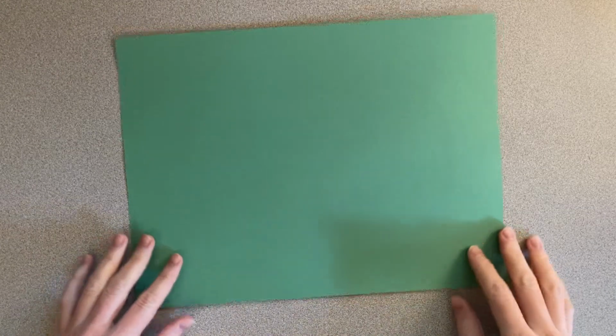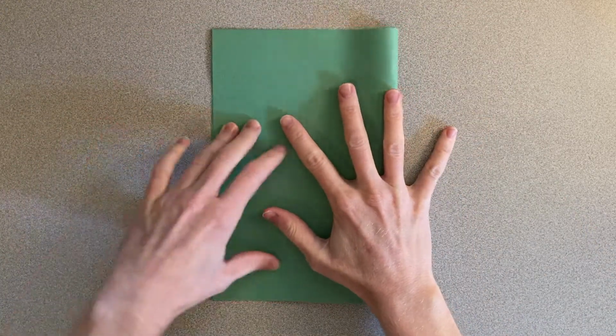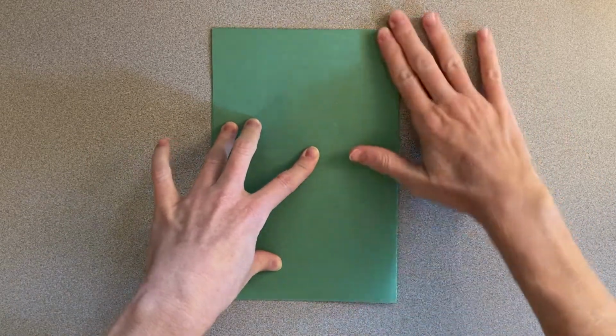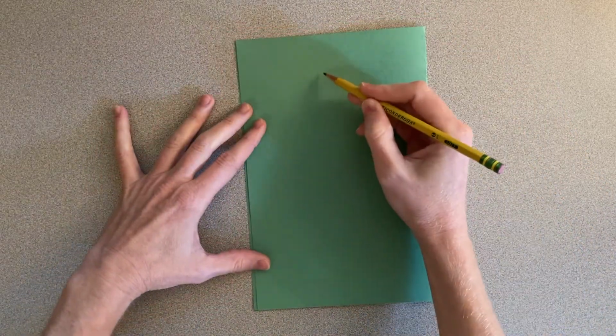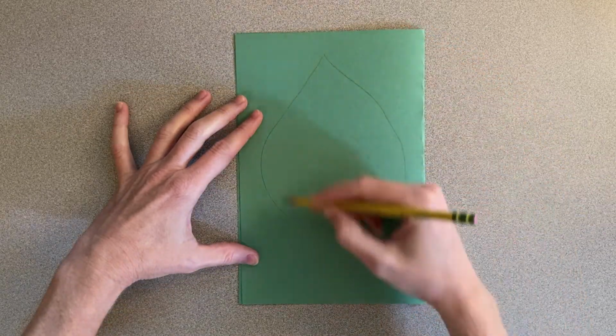Now we're ready to start constructing. Get a sheet of paper and fold it in half. I chose green, but if you don't have green, you can also decorate a white piece of paper. No problem, whatever you have. Now draw the outline of a leaf. I'm going to choose a teardrop shape.